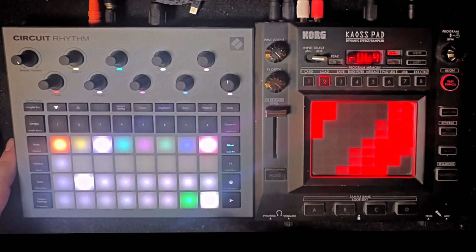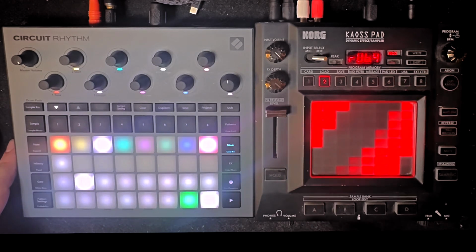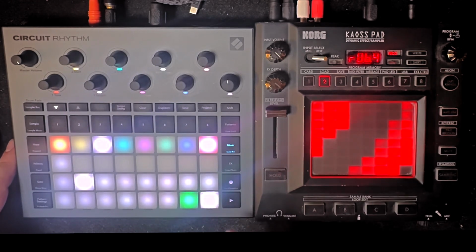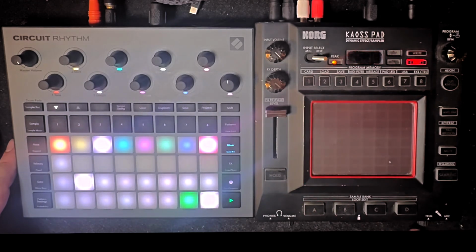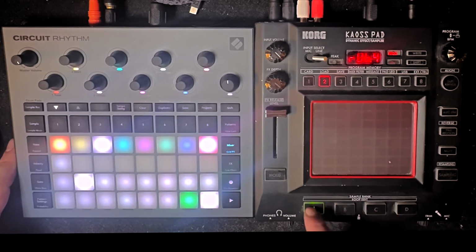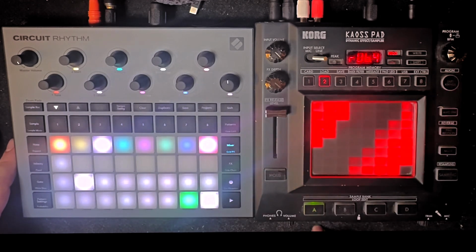So if I'm ending project 1, what I'm going to do is record 4 beats of this project, have it playing while I load the second project. As you can see, I'm no longer playing the project from the Circuit Rhythm, but it's playing on the looper. While this is playing and it's synced via MIDI, I can switch to my other project.